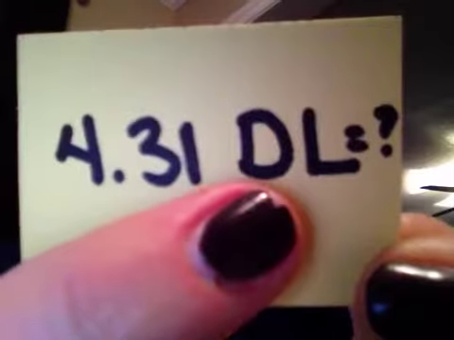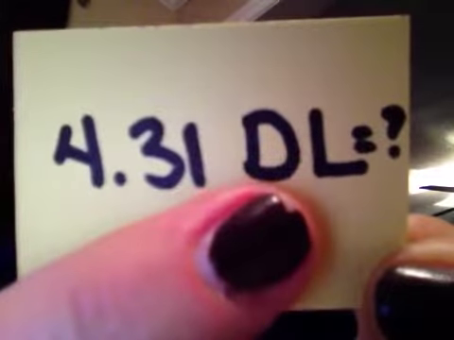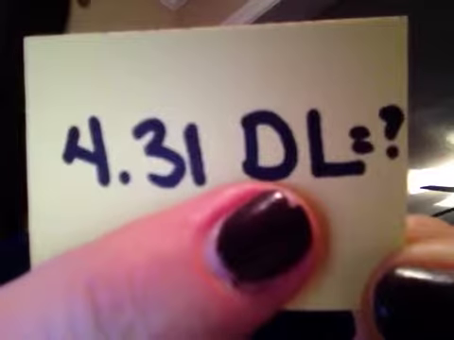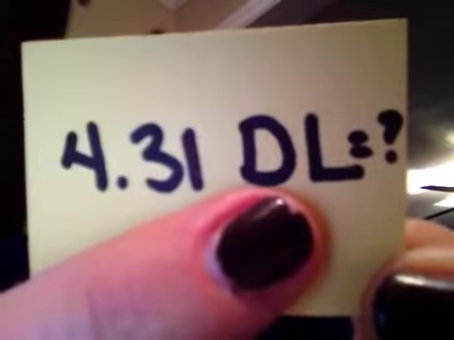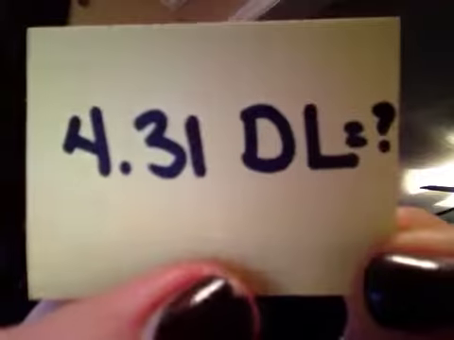And your job today is going to be to convert this prefix and this number into other types. So you could do it in kiloliters or hectoliters or just liters or deciliters or centiliters or milliliters. Your base unit's always going to be liters. You can't convert it out of liters.